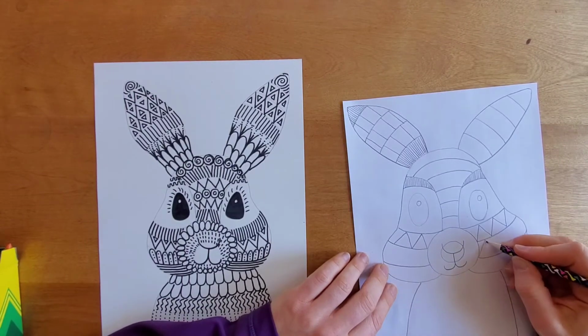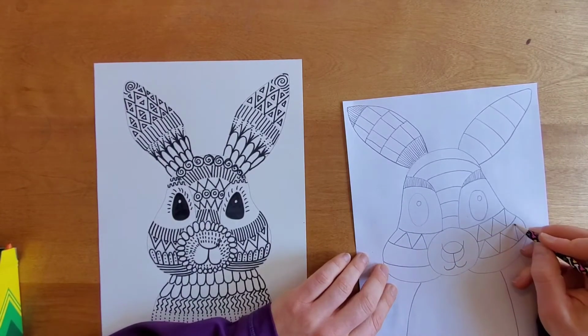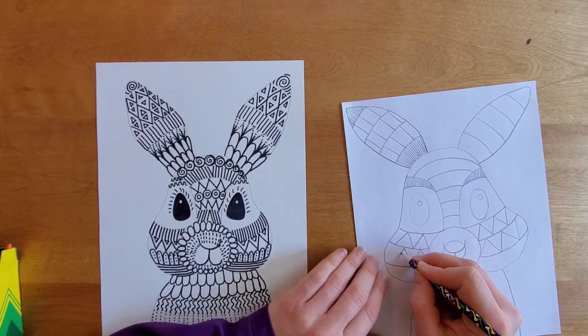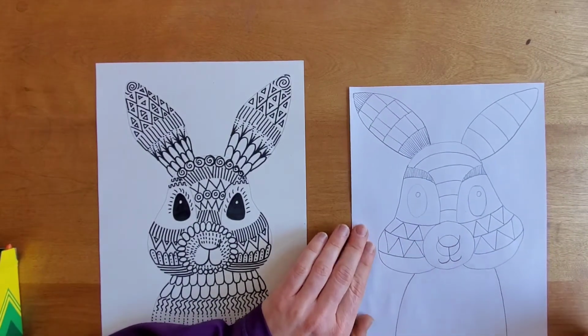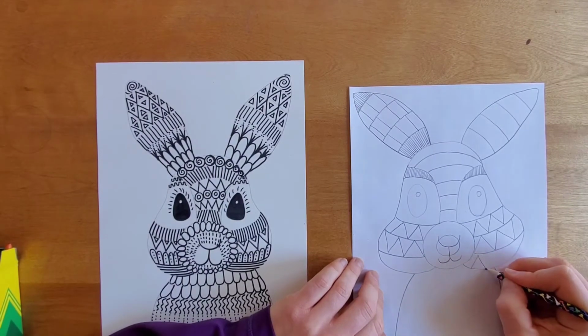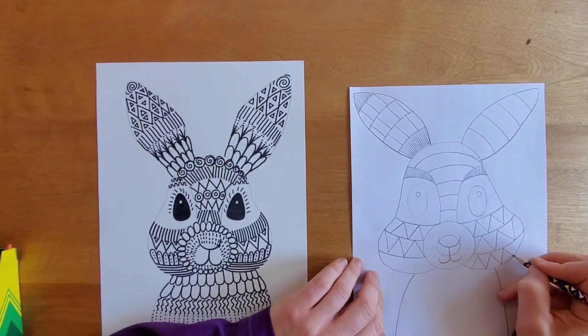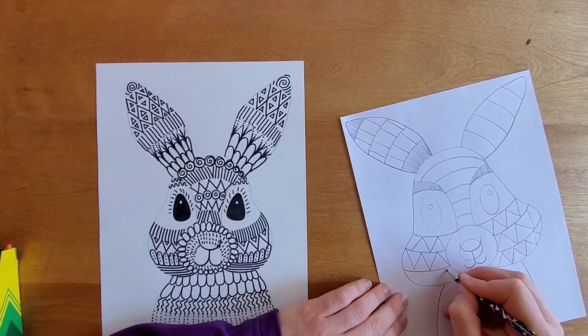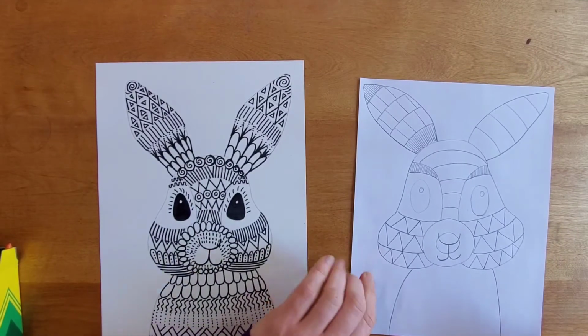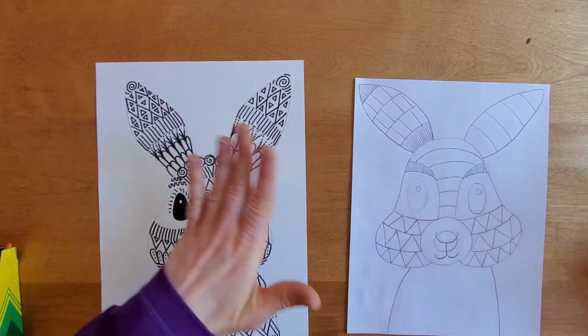Here, I'll show you another zigzag. It's almost like we're decorating our bunny like an Easter egg. And then I'll do a zigzag line for this last part of his cheek also. Okay, so if you want to leave it light, we would just leave it like that.